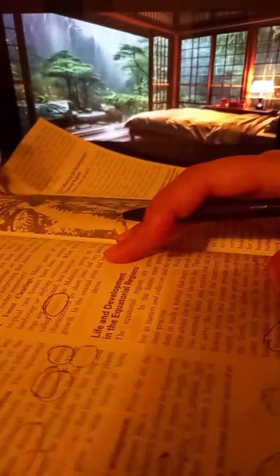That's why we have distinct levels, because all the trees struggle for sunlight. The tallest trees attain a height of over 150 feet. The slender trunks pierce skyward with widespread branches at the top.